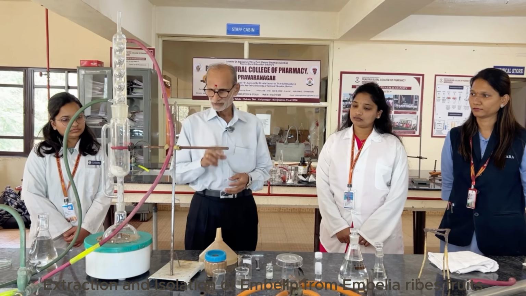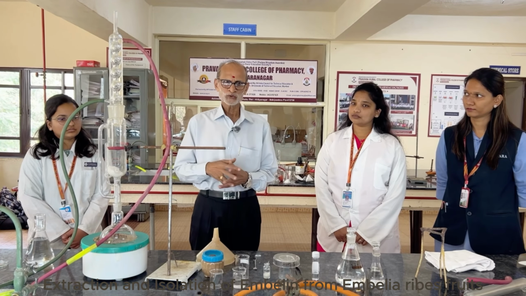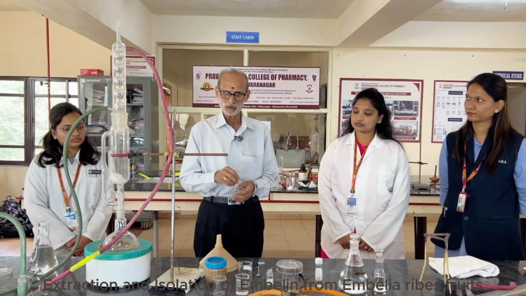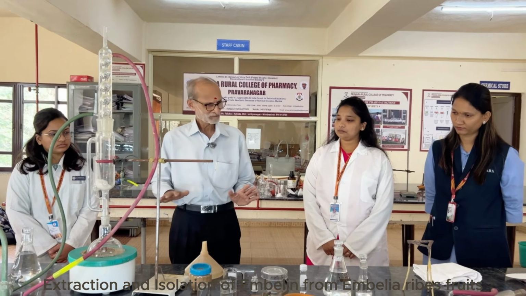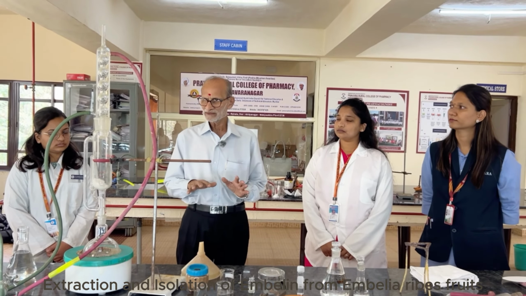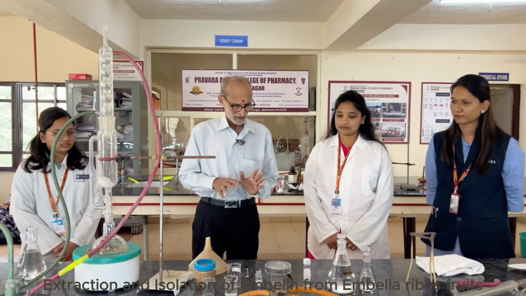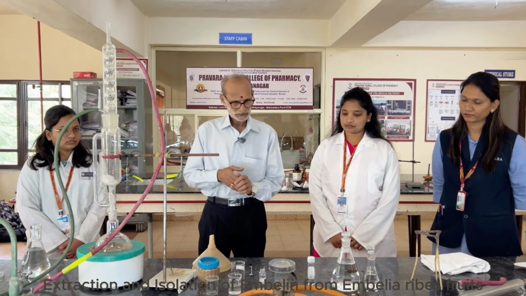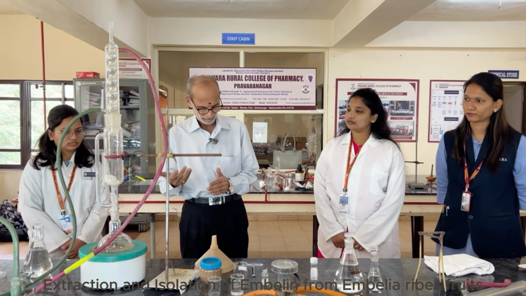Normally when water is given to the infant, there is a practice that we add 4 to 5 fruit actually in the water, boil it, and then that water is fed to the infant. This is a practice. In vernacular, Embelia is known by the word vidang or wouding. Okay, and we are going to do extraction and isolation of the embelin from Embelia ribes fruit powder.